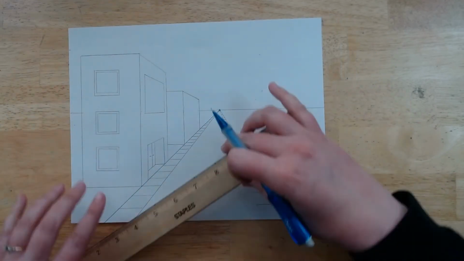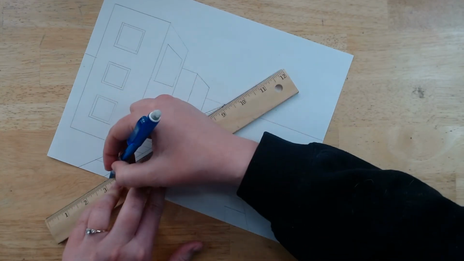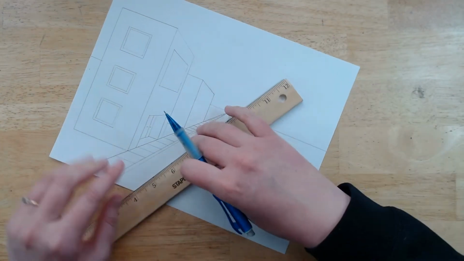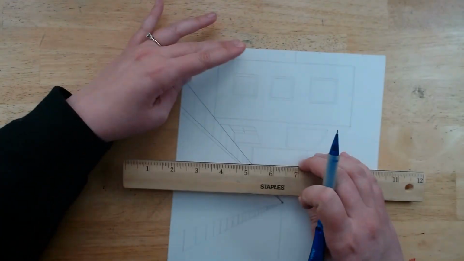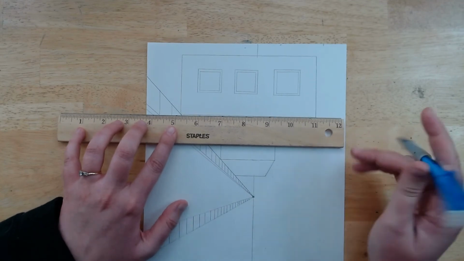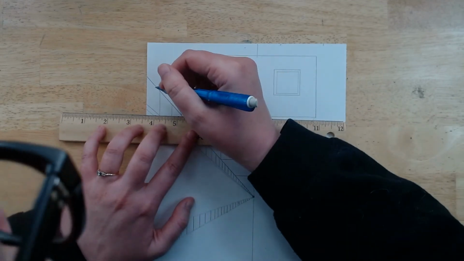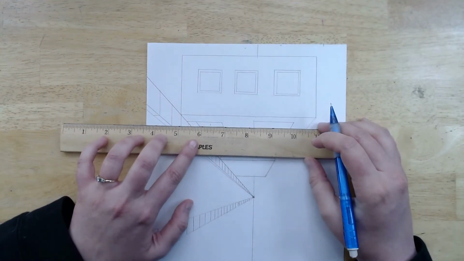So now what we're going to do is we're going to create a little edge or a little curb on each sidewalk so that the sidewalk actually looks three-dimensional. So I'm going to make another vanishing point line that's really close to that edge to make it look like there's a little edge or a curb here.